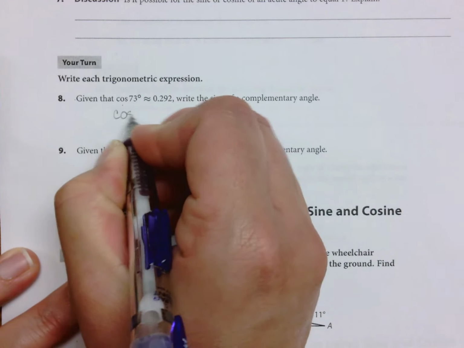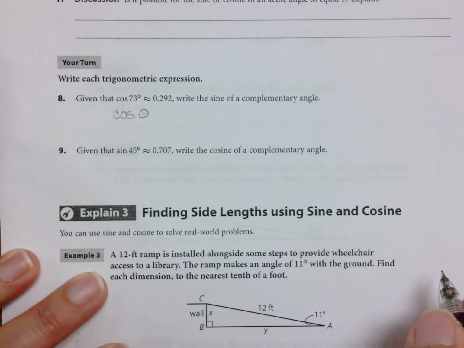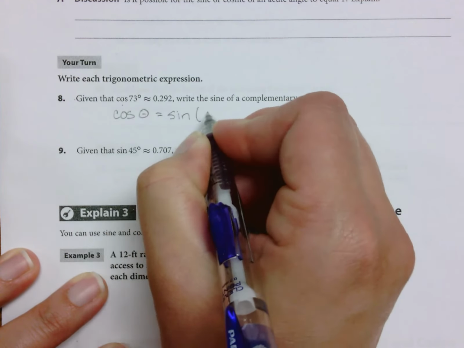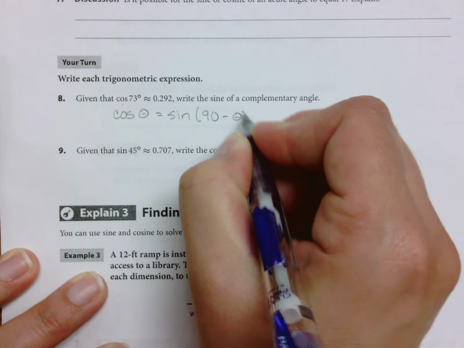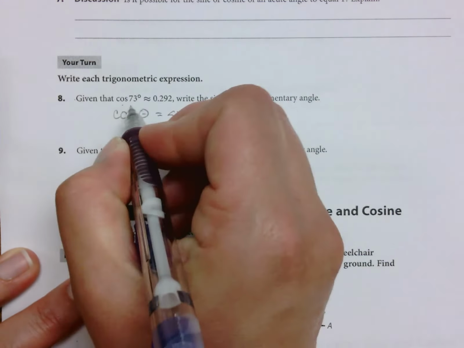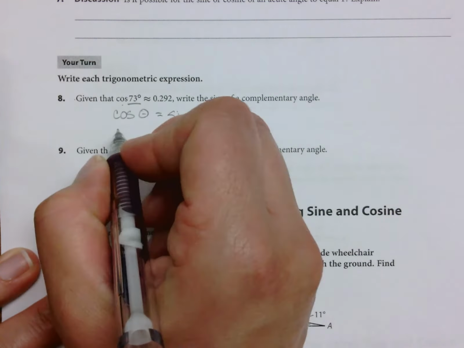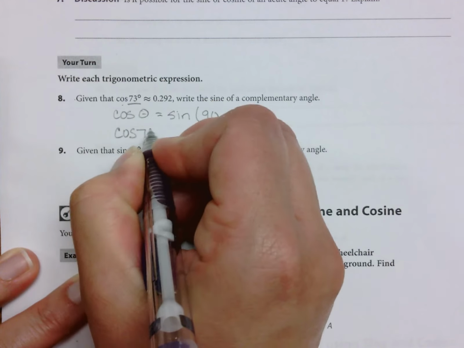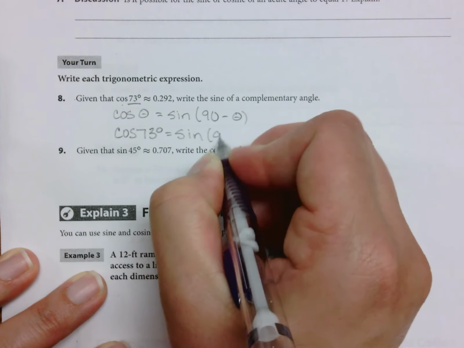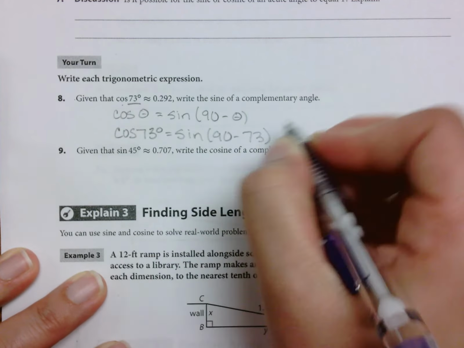So we're going to say the cosine of theta is equal to the sine of 90 minus theta. And then we're going to start substituting things in. Everywhere there's a theta, we're going to put 73 degrees. So the cosine of 73 degrees is equal to the sine of 90 minus 73.